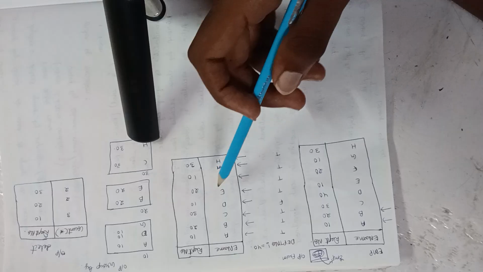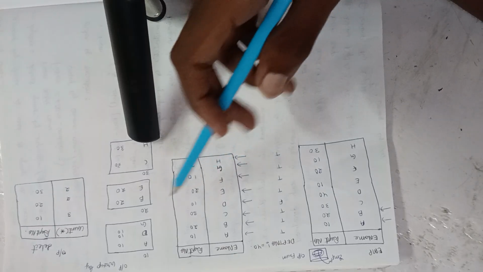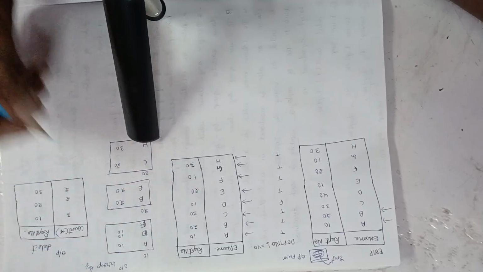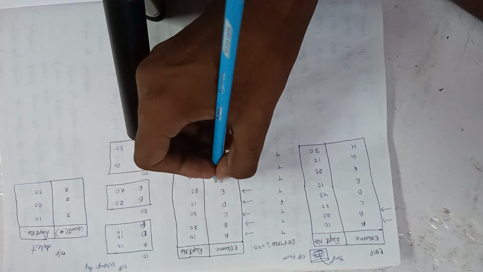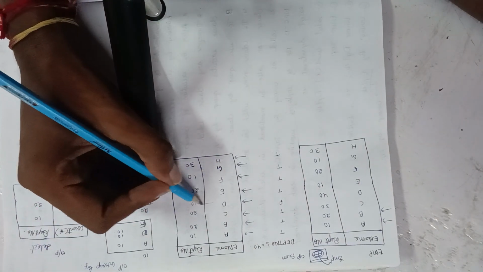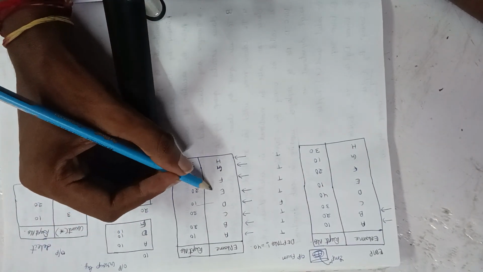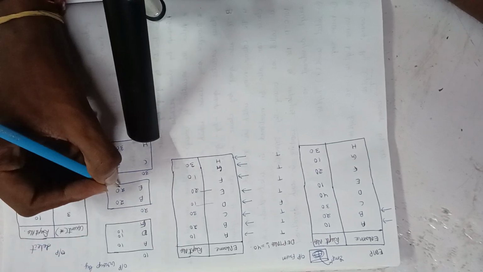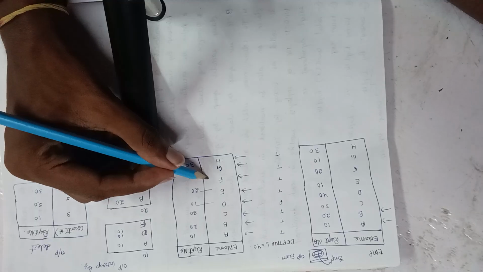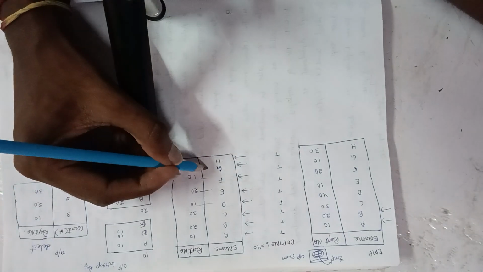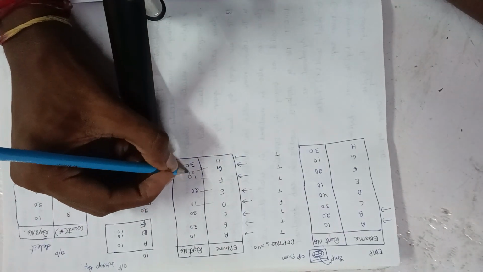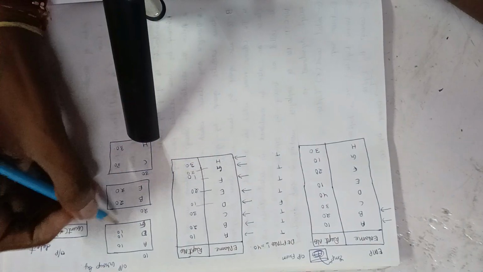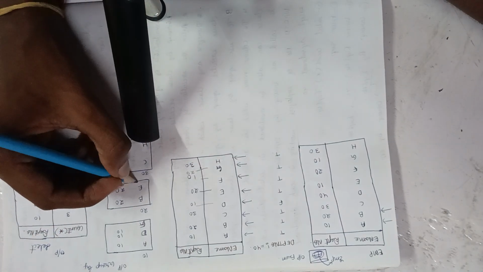After that f10, so it will be placed again. f20, e10 and d10, e20, f10, g20, h30.